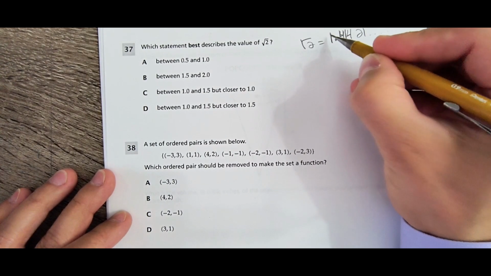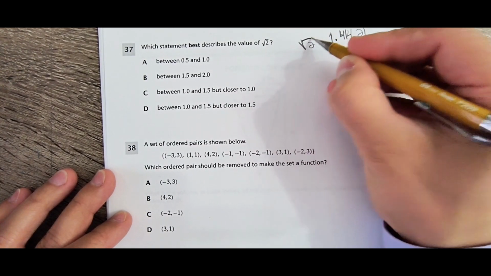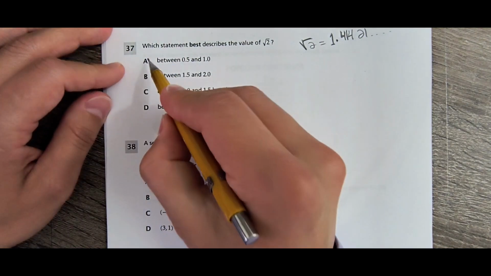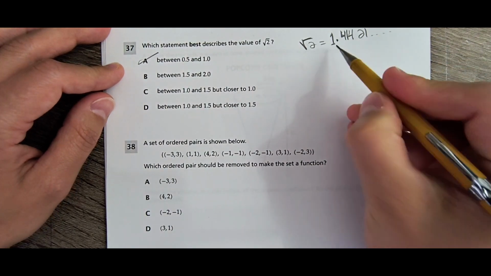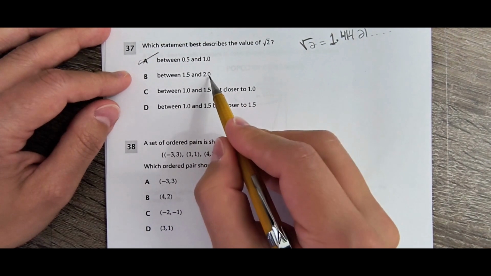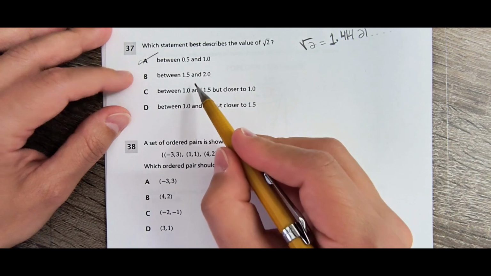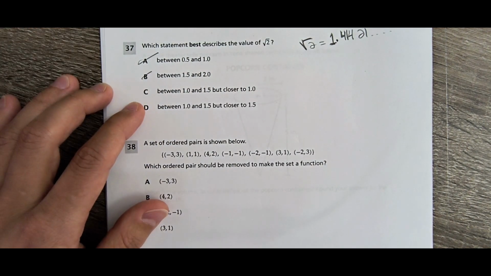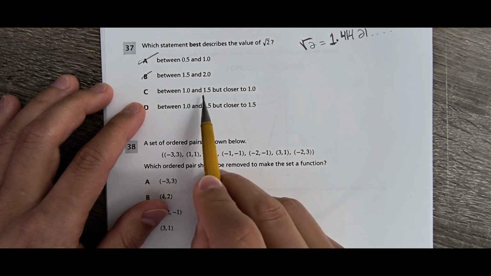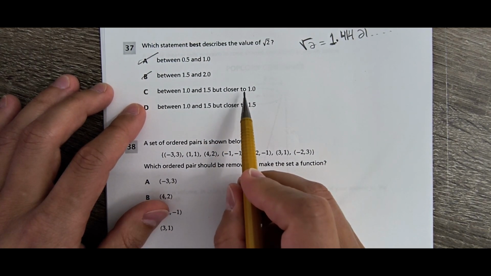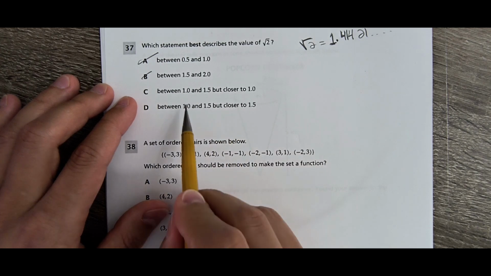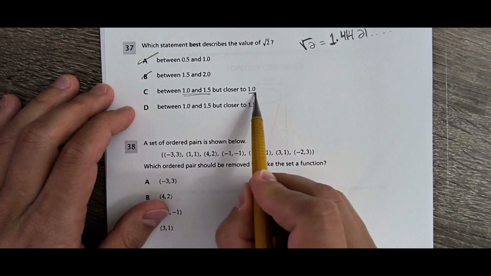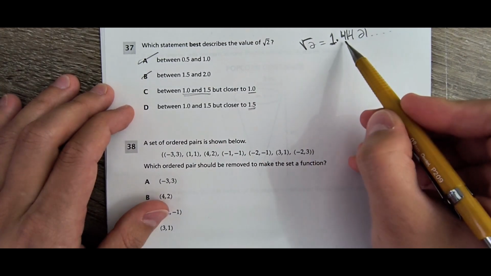Now, let's make sense of these answers. Is my answer between 0.5 and 1? That is not true. My answer is 1.4. Is my answer between 1.5 and 2.0? A little too high, because my answer is less than 1.5. So that's not true. Is my answer between 1.0 and 1.5 but closer to 1.0? That's interesting. My answer is definitely between 1.0 and 1.5, but I don't think it's closer to 1.0. I think it's closer to 1.5 because it's 1.4. So therefore, my answer is D.